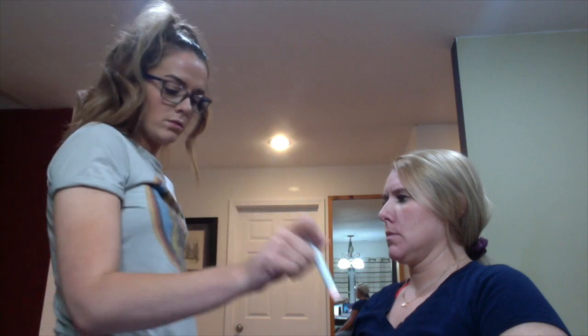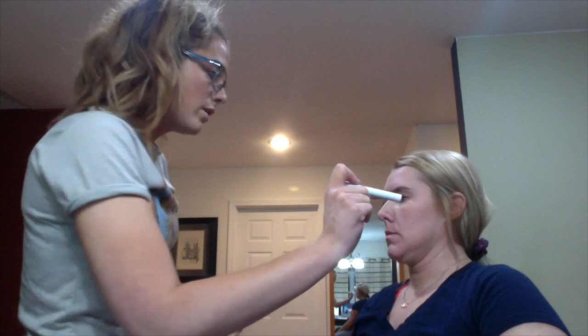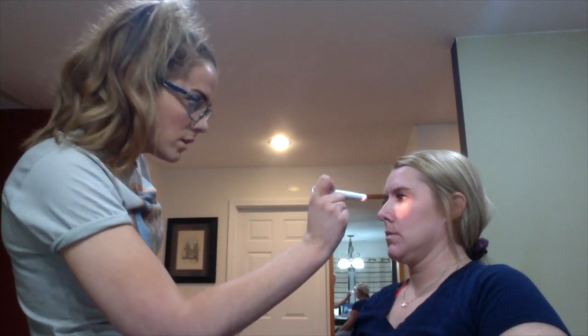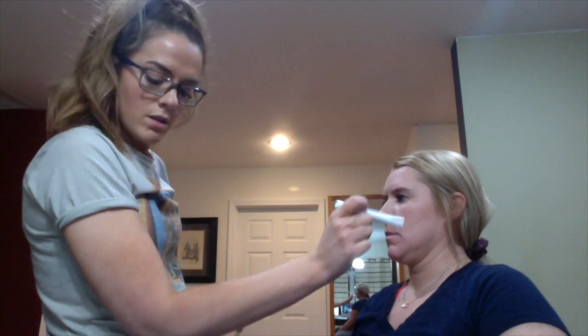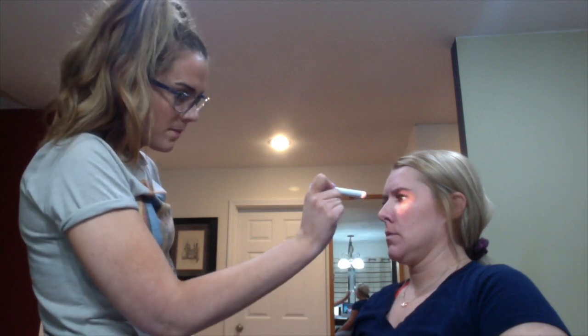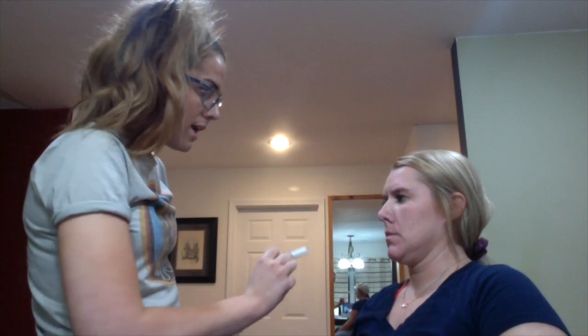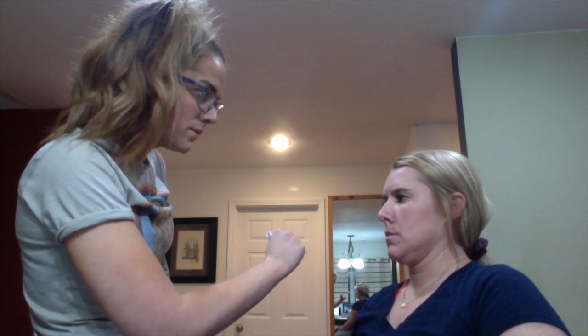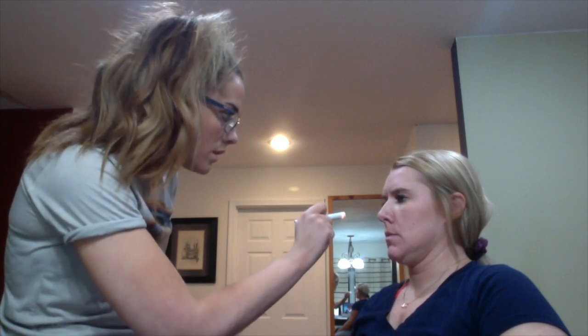So I will shine a light into her left eye, and that pupil constricts. The second time, her left pupil constricts. So that eye is direct and consensual, reactive to light.